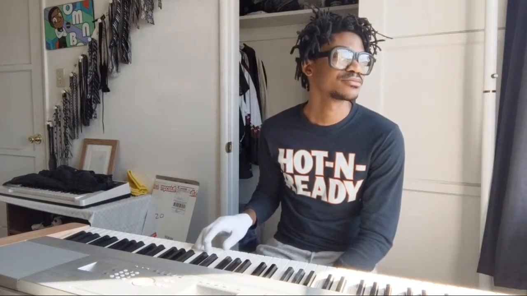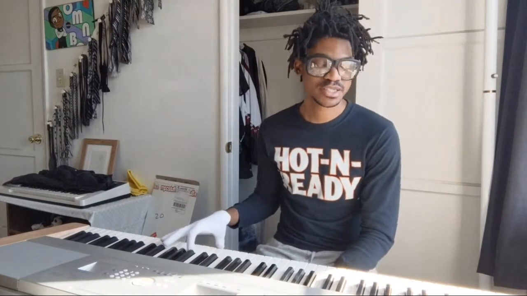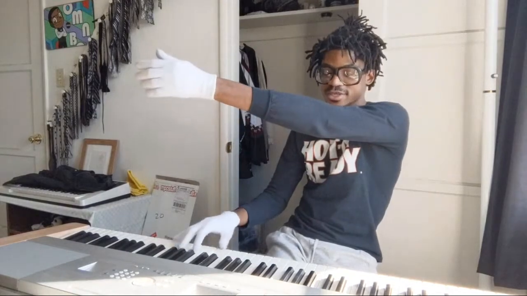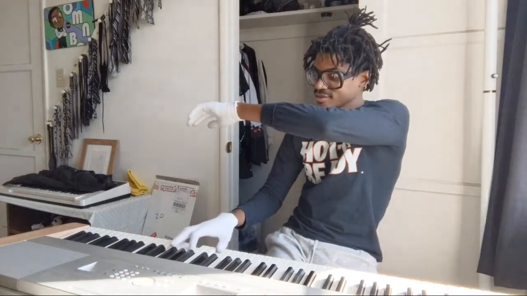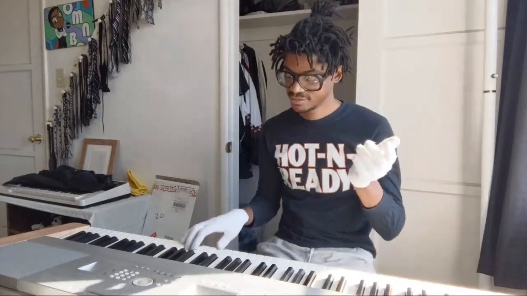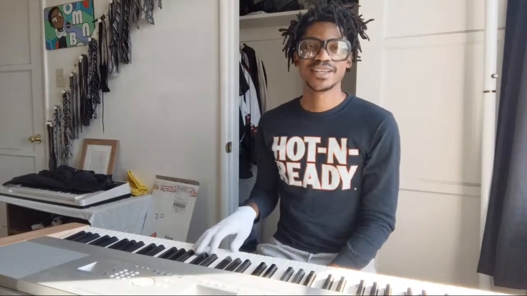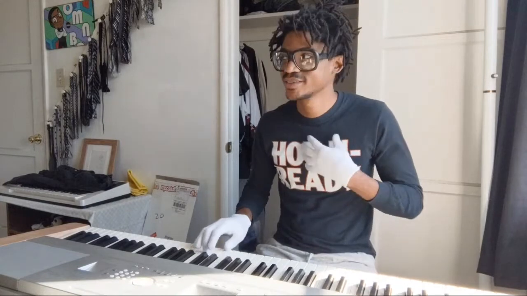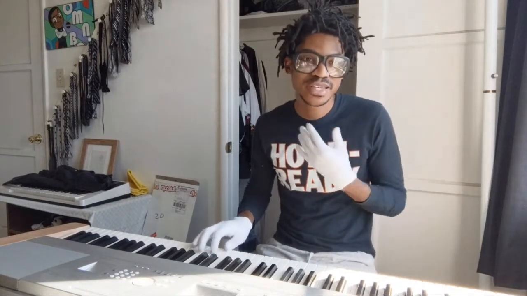The hot and ready. I don't even think you can buy this shirt anymore, which kind of sucks because it doesn't fit so well. I just have really long arms. Look at that. I think I have like an orangutan build. Like I think I have a normal torso and legs, but I just have really long arms for some reason.